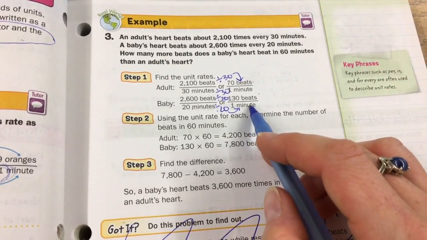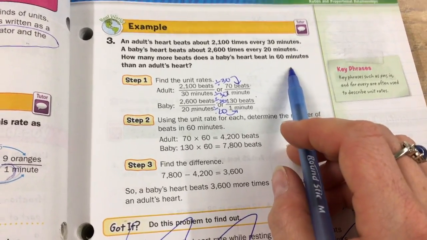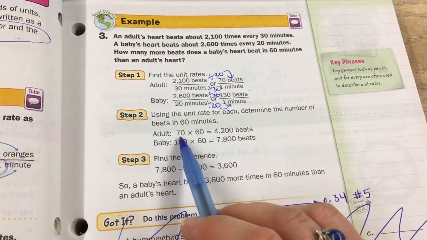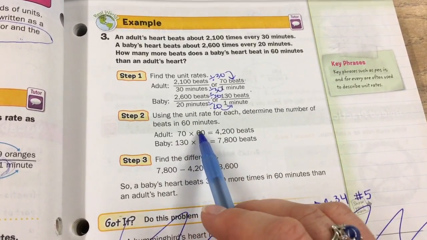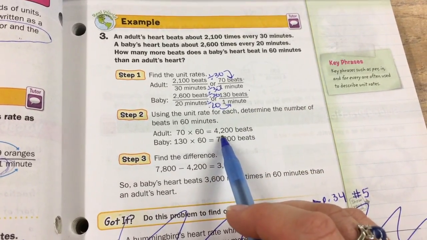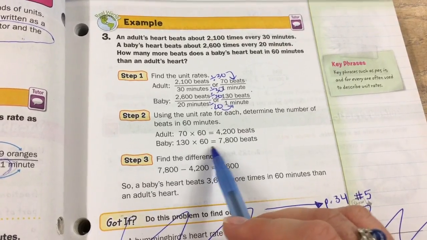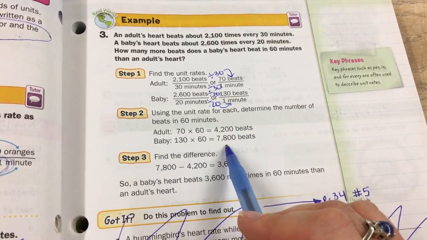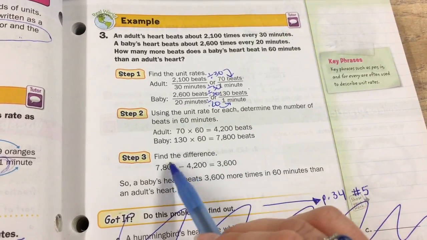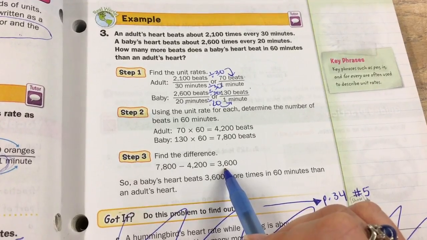But the question asks, how many more beats does a baby's heart beat in 60 minutes than an adult heart? So using that unit rate of 70 beats per minute for the adult, 70 times 60, because they want to know in 60 minutes, not in 1 minute. That's 4,200. For the baby, 130 beats times 60 minutes is going to be 7,800 beats. And they just want to know the difference. So they took the babies and they took away the adults, and that gave you 3,600.